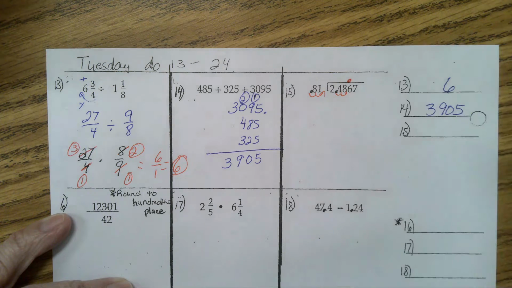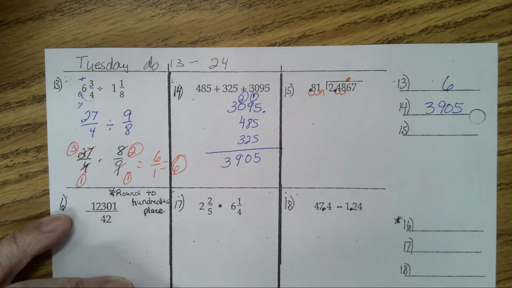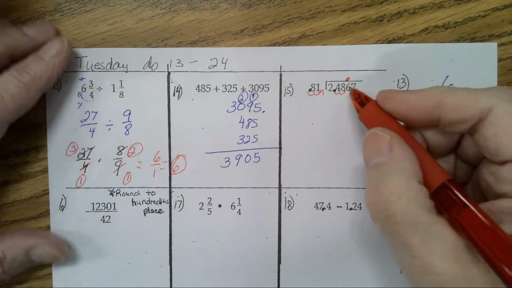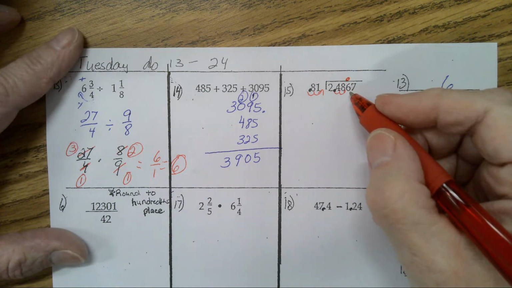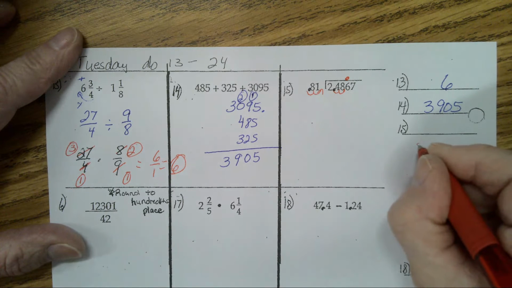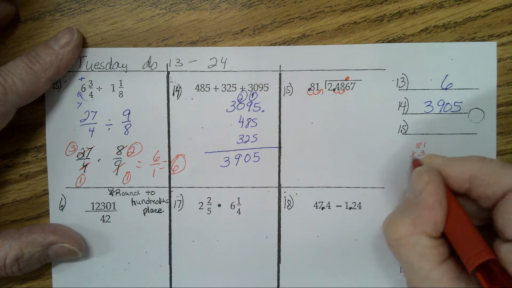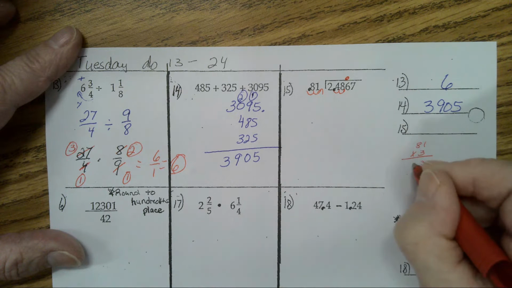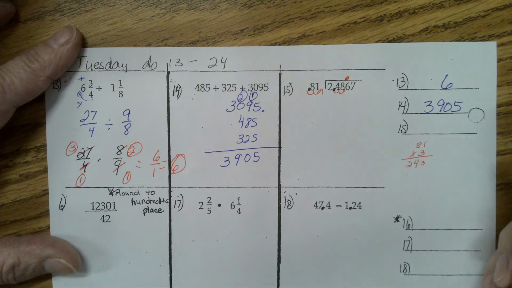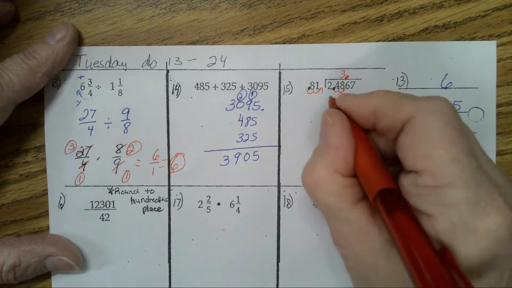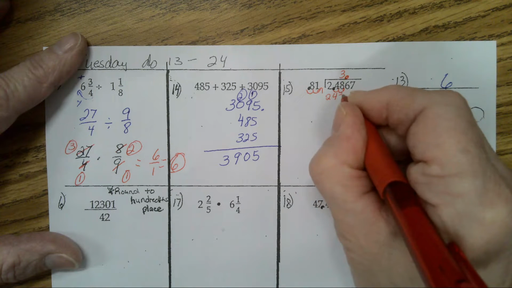Put the decimal straight up in the problem. How many 81s are in a 2? None. In a 24? None. In a 248? I think it's 3. So over here, I'm going to do 81 times 3. 3 times 1 is 3. 3 times 8 is 24. Yep, that'll fit under there. The 3 goes over the 8, and 2, 4, 3 goes right there.